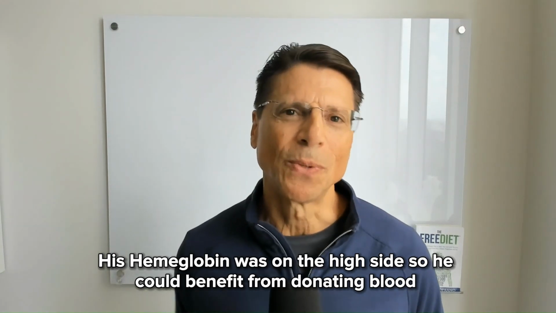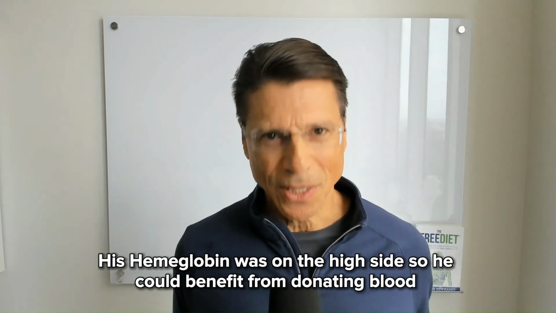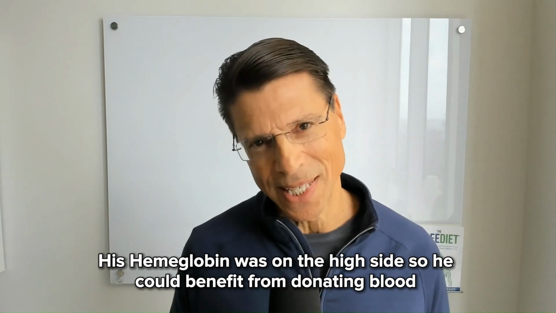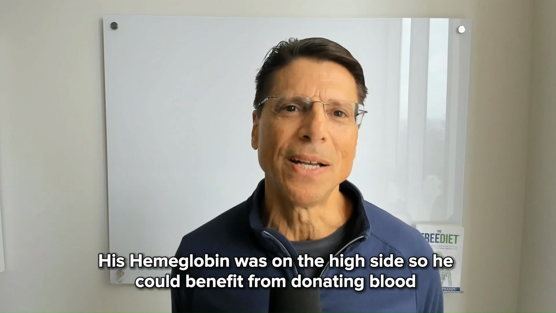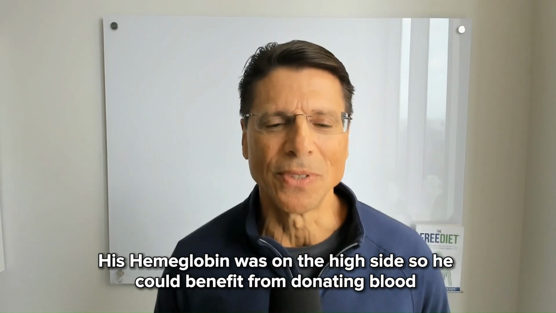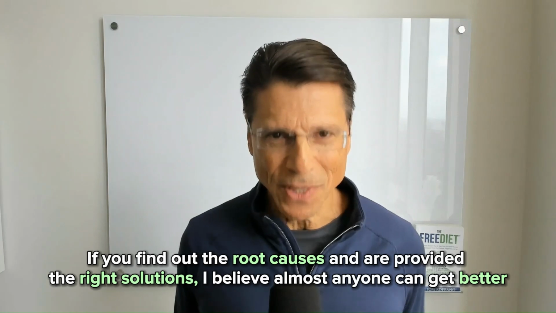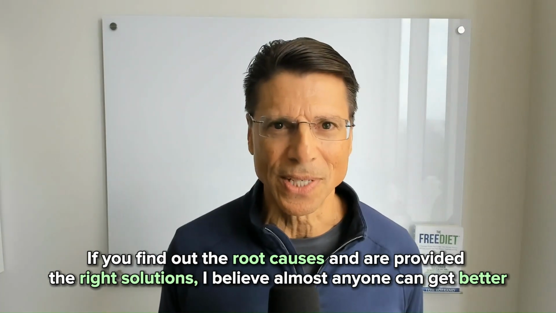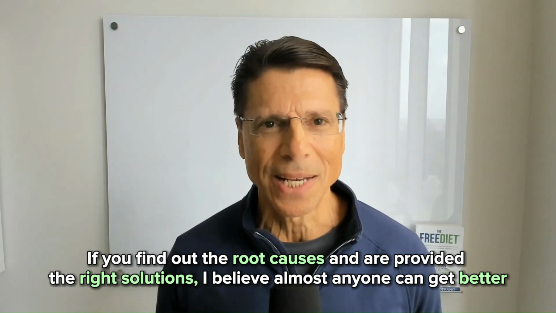Now, his hemoglobin was on the high side, which means he could benefit from blood donation. So once he was working on the insulin resistance side of it and donated blood, then that was really helpful. So if you have high ferritin, don't just assume it's from iron overload and just run out and donate blood. You really want to get the proper testing first to find out the root causes. Then you could be provided the right solutions. And if you do so, I believe almost anyone can get better.